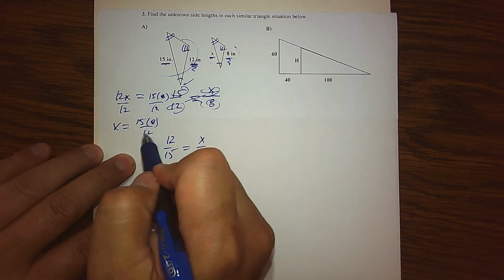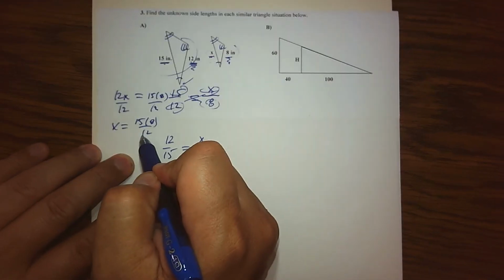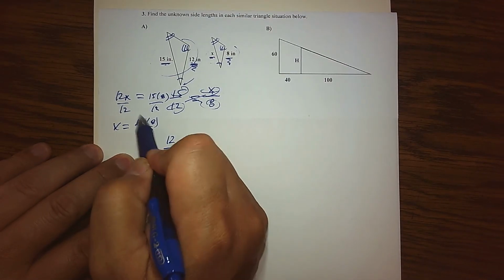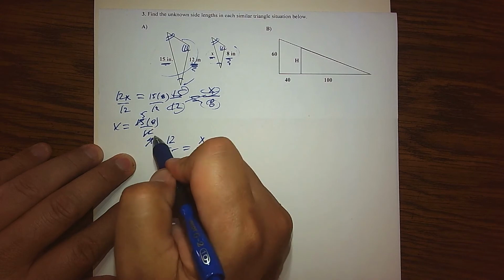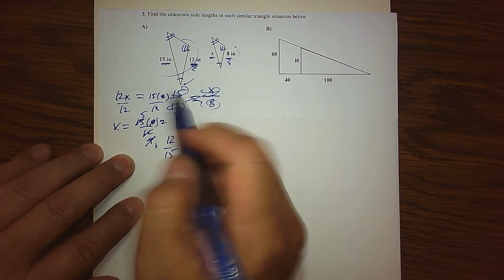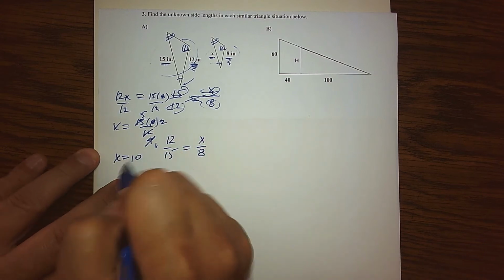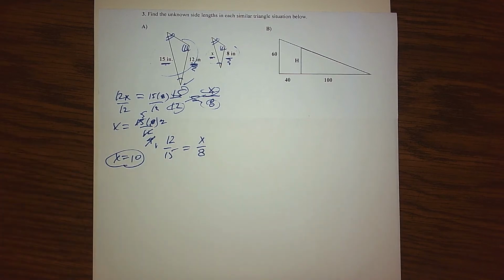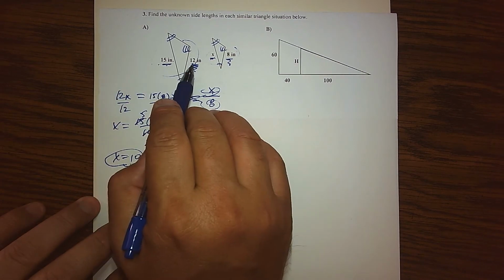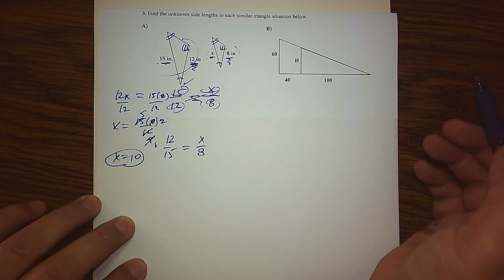I think 3 goes into 12 4 times and goes into 15 5 times. And then 4 goes into itself once and into 8 twice. So it looks like we have x equals 10 in there. So 15 is to 12 like 10 is to 8, right, is what we're basically saying there.